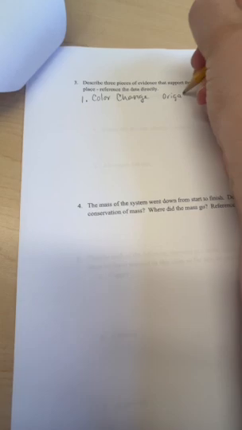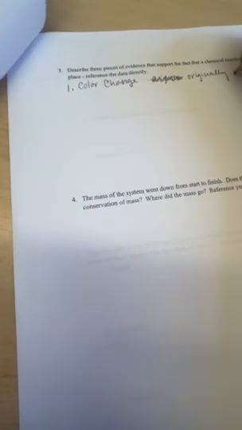So here it says, describe 3 pieces of evidence that support that a chemical reaction has taken place in this experiment. So number 1, we're gonna say the color change. It was originally a blue color, like a cerulean kind of thing.